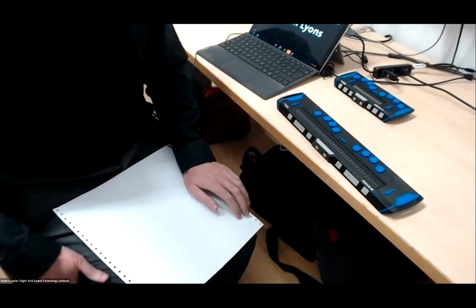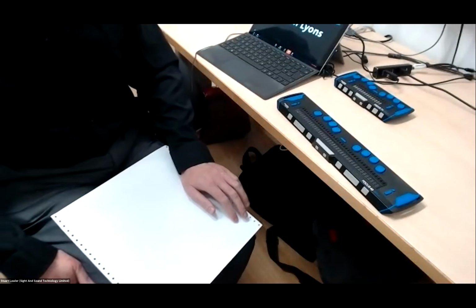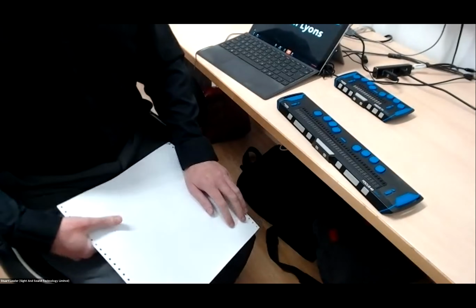And I'm just going to take a moment to explain the concept behind cursor routing, and apologies to those people who may already know about this.